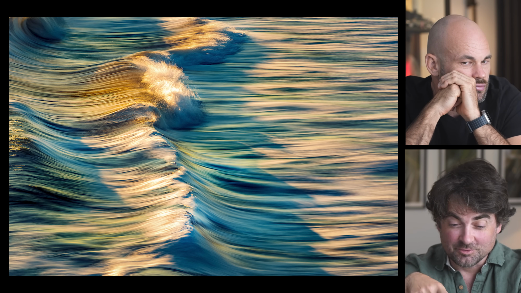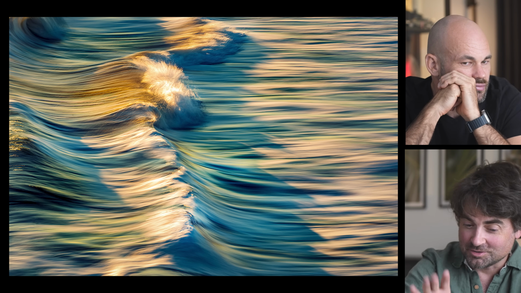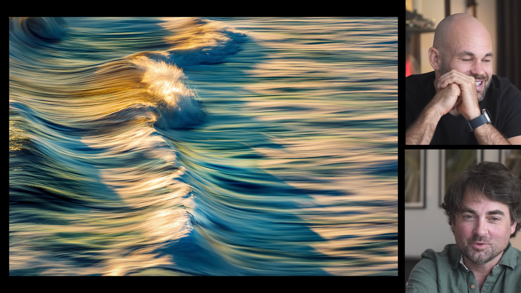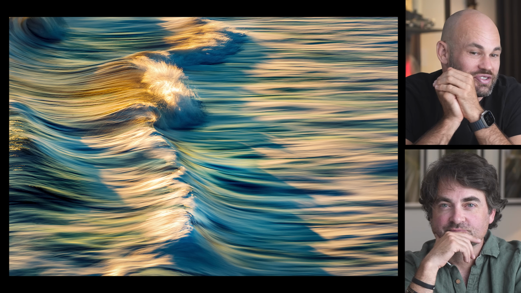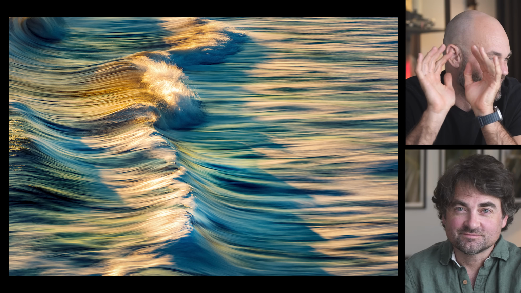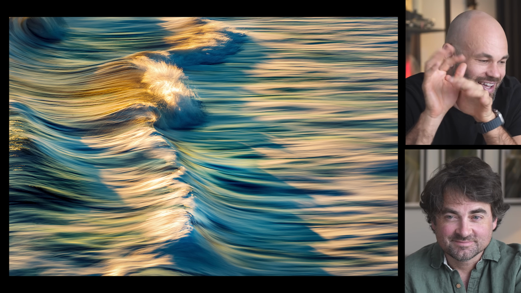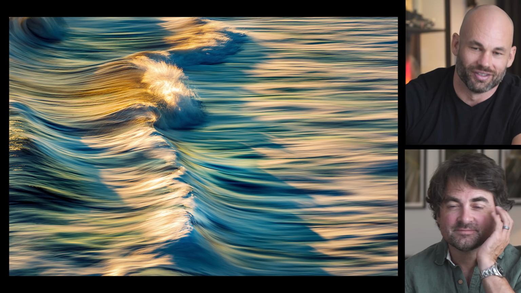It'd be interesting if you just highlight that and see what AI does. Could it just make it look like the bottom part of the wave? I think AI could build this entire image from scratch, and we would all prefer it. I like this image, but I think AI with this sort of thing would destroy us all.